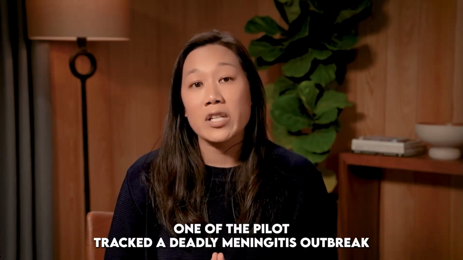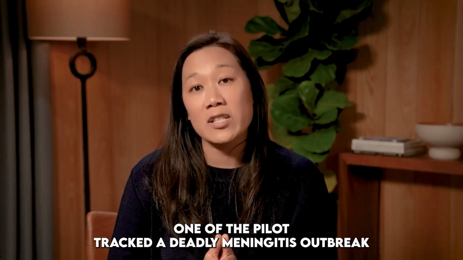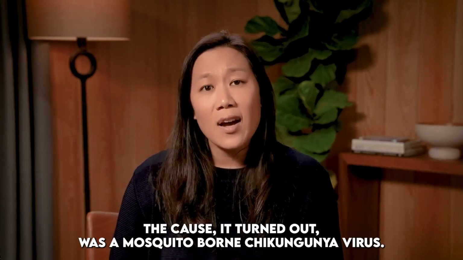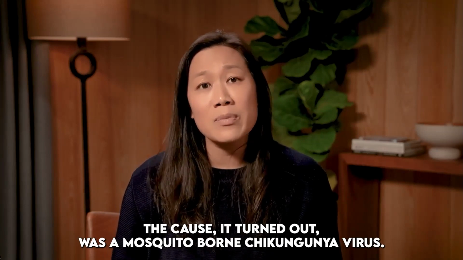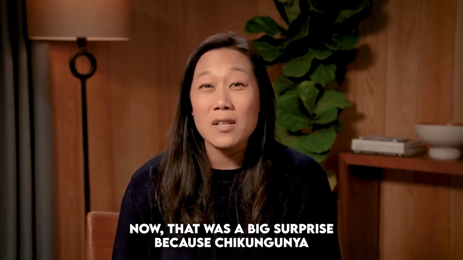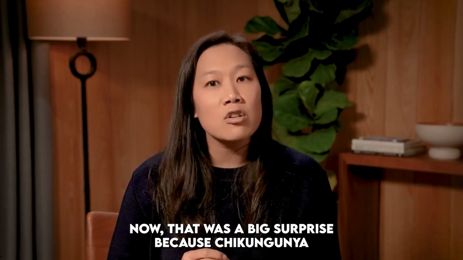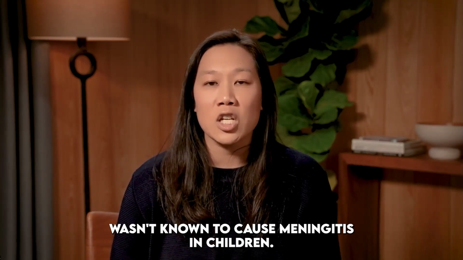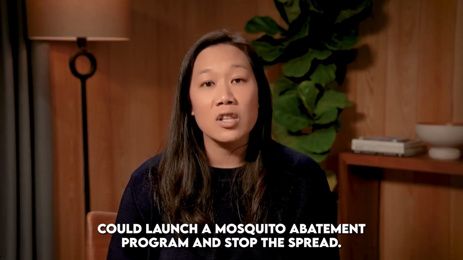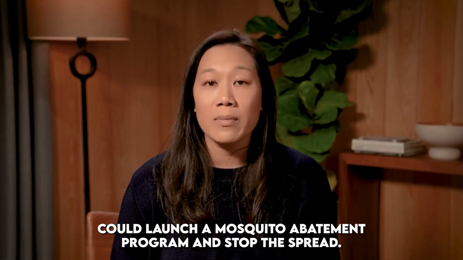One of the pilot projects tracked a deadly meningitis outbreak among children in Bangladesh. The cause, it turned out, was a mosquito-borne chikungunya virus. Now that was a big surprise because chikungunya wasn't known to cause meningitis in children. Armed with that information, officials could launch a mosquito abatement program and stop the spread.